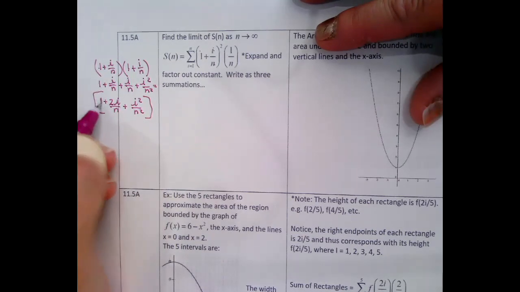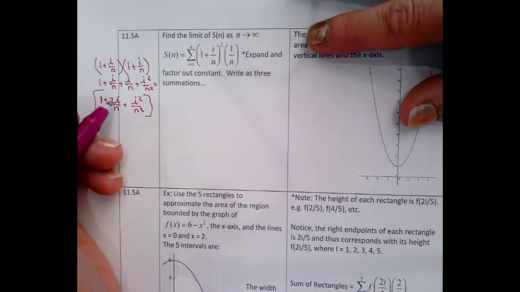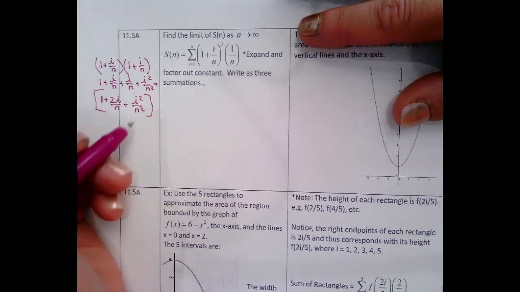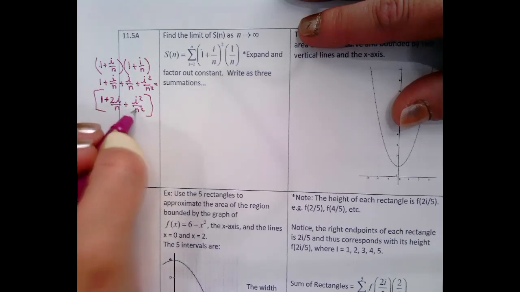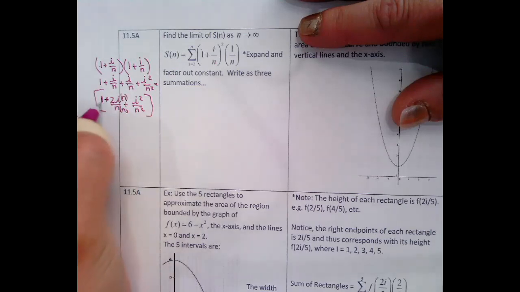Now I'm going to get a common denominator. We don't want to leave these separated, because it's going to be easier in the long run. The common denominator is n squared, so I need to multiply that times an n and that times an n, and this by an n squared and an n squared.